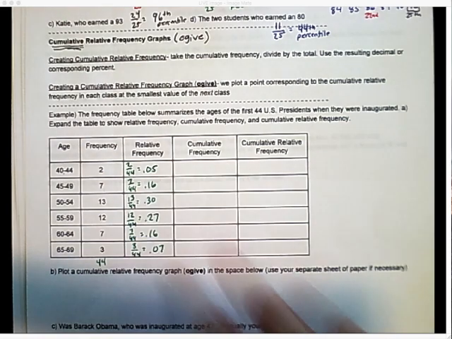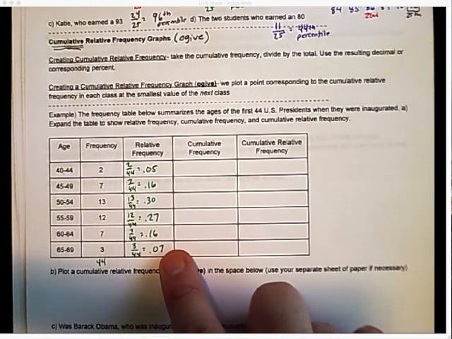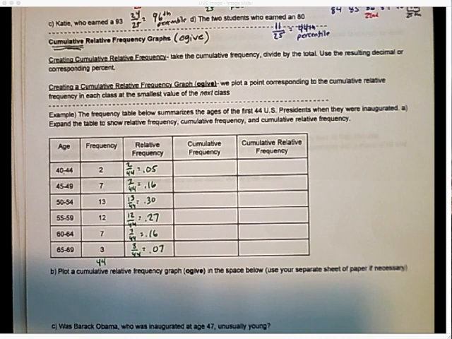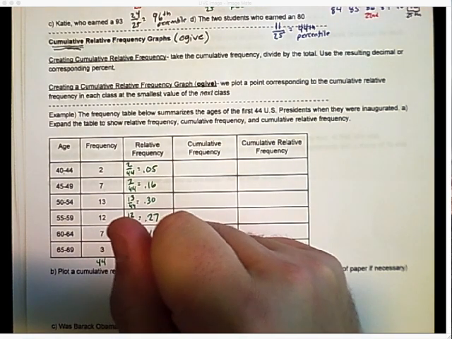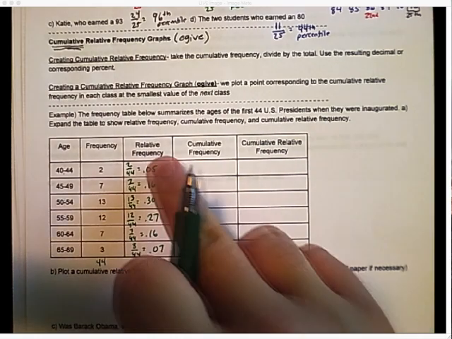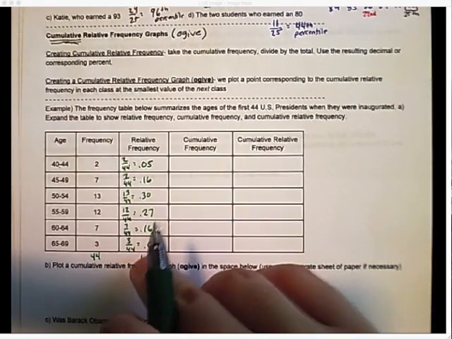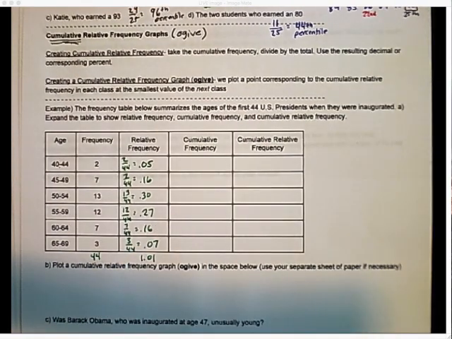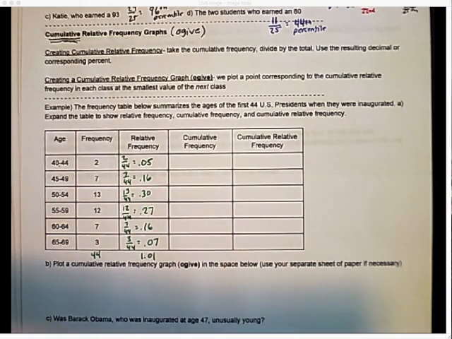Now, if I add up these numbers, 5, 16, 30, 27, 16, and 7, it should be really close to 100%, but it could be slightly off because I rounded, okay? So for this one, it actually adds up to 1.01 or 101% because of rounding error. That's okay. All right. Now, when we talk about cumulative frequency, we actually add the frequencies together.